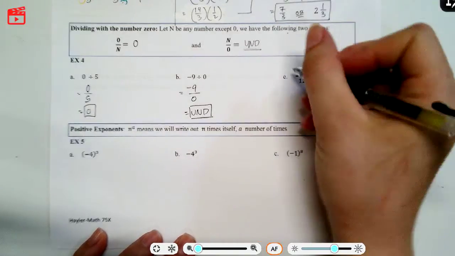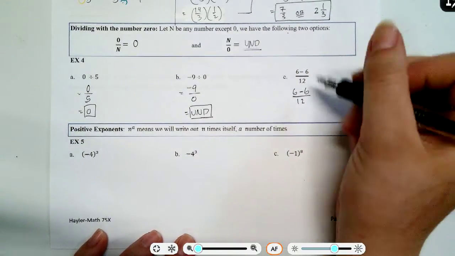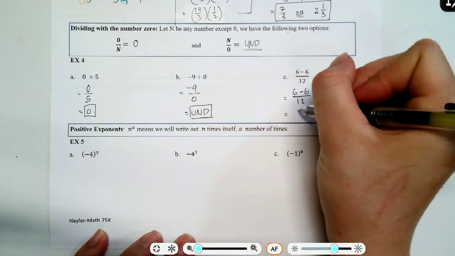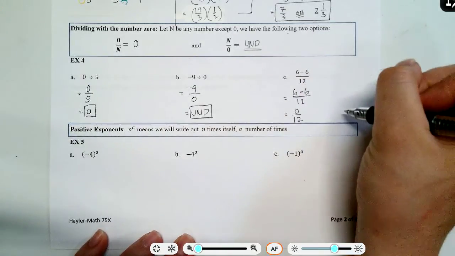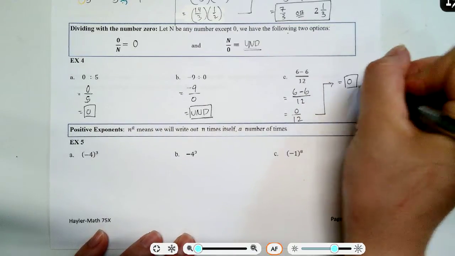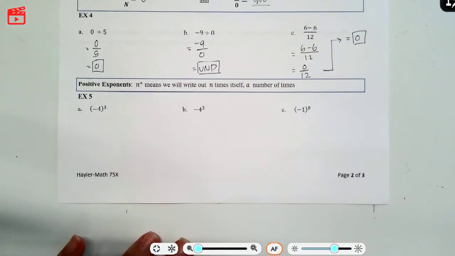Awesome. Okay, next one. 6 minus 6 over 12. Well, first we need to do the subtraction before we do the division. So 6 minus 6 is 0 over 12. Oh, 0 over any number is going to be 0. Awesome. All right, next one for this page.